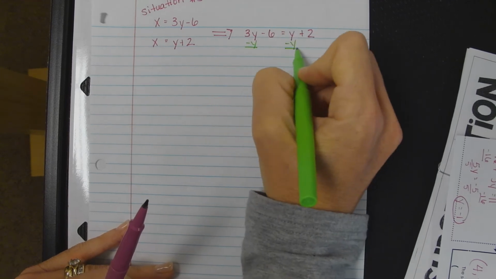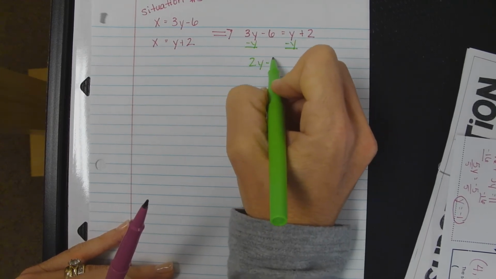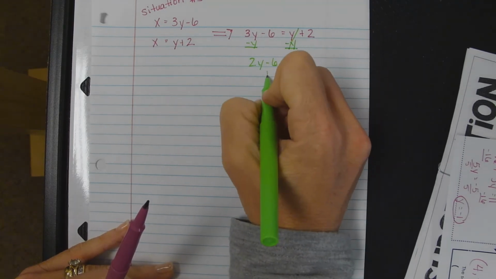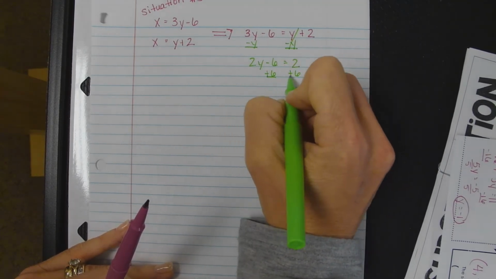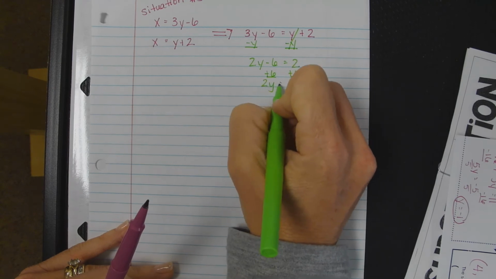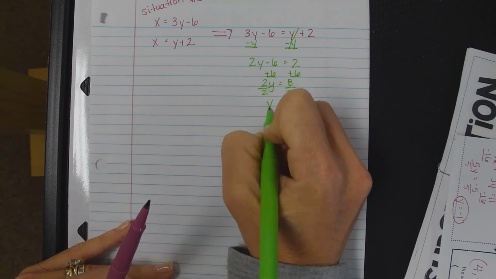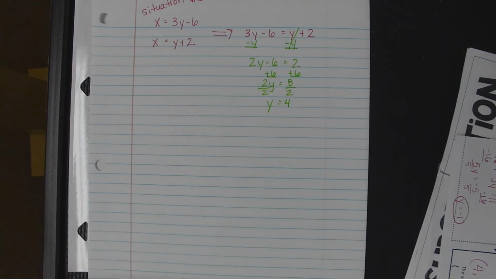Do y'all remember this? 2y minus 6 equals 2. Now I'm going to add 6. 2y equals 8. Divide by 2, divide by 2. Y is equal to 4. I found y. How do I find x?